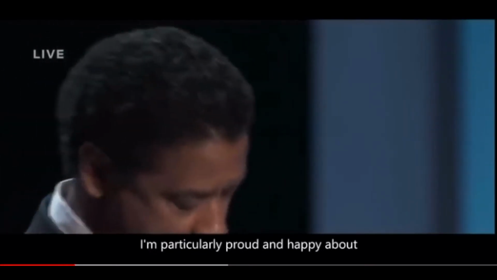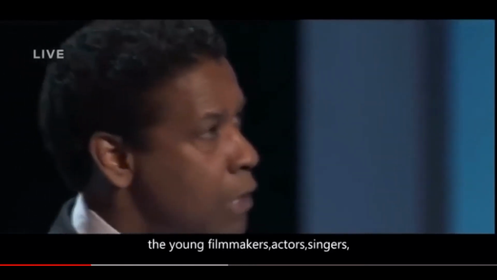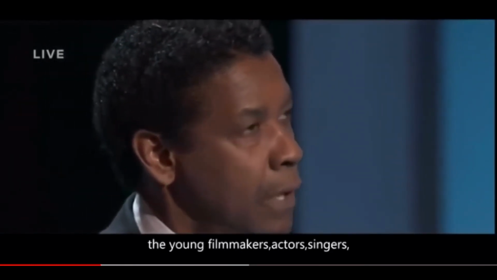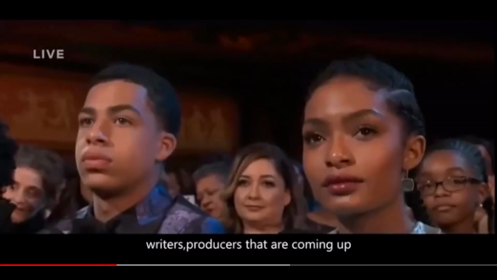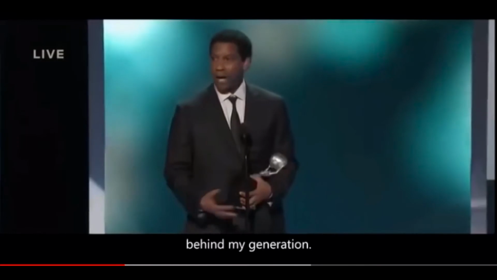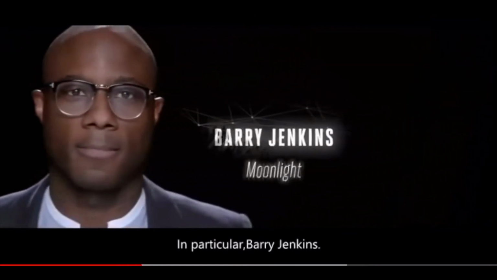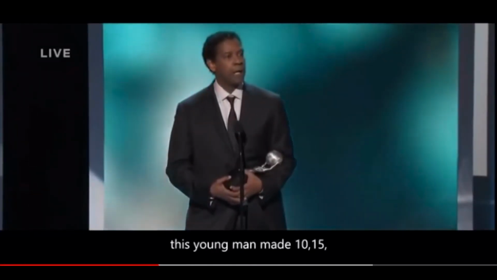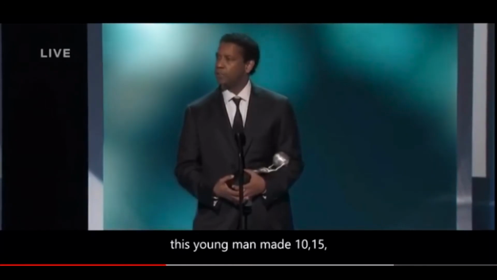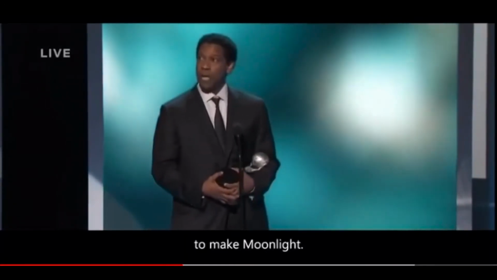I'm particularly proud and happy about the young filmmakers, actors, singers, writers, producers that are coming up behind my generation. In particular, Barry Jenkins. Young people, understand this young man made 10, 15, 20 short films before he got the opportunity to make Moonlight. So never give up.